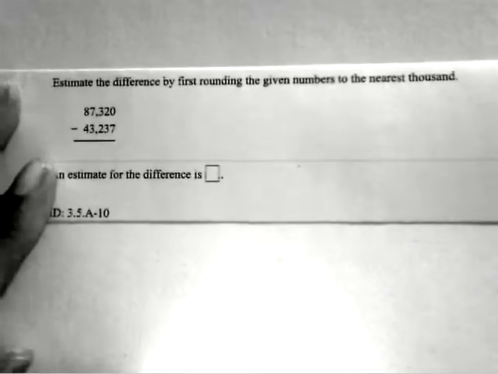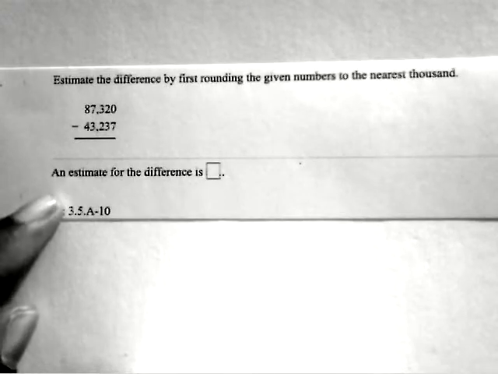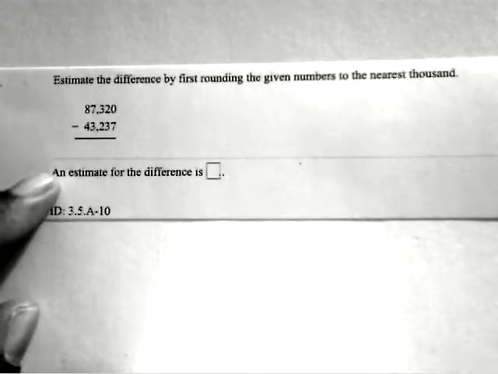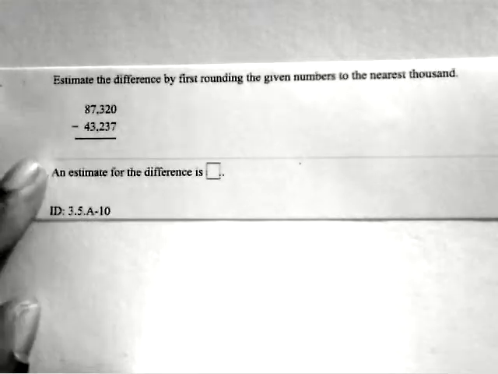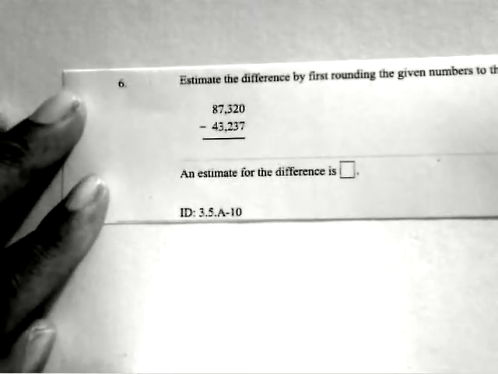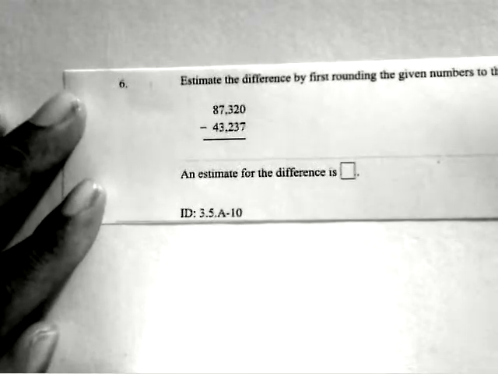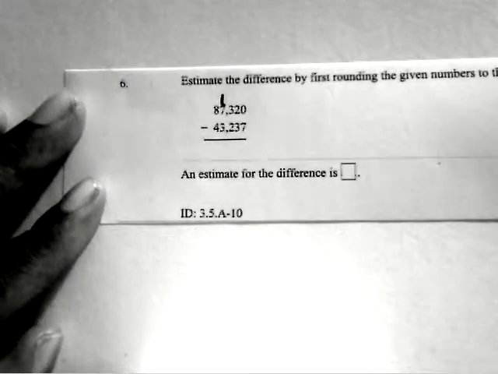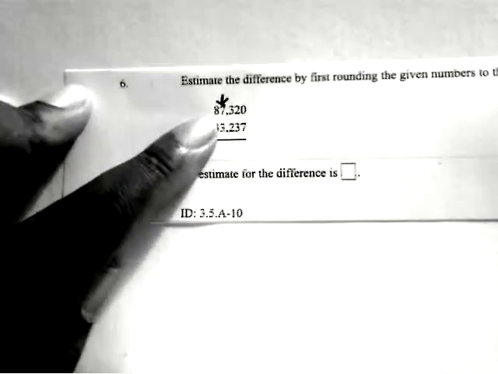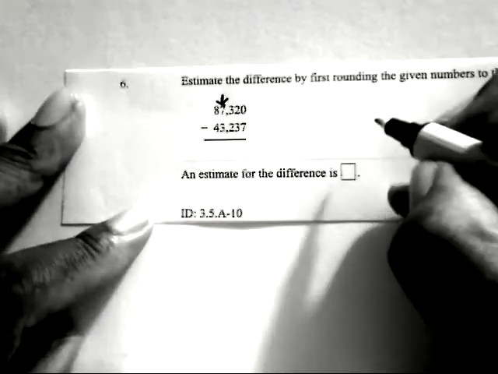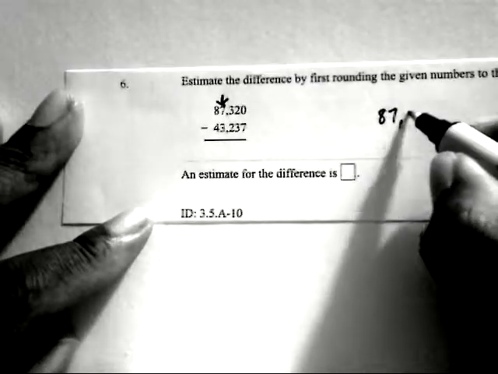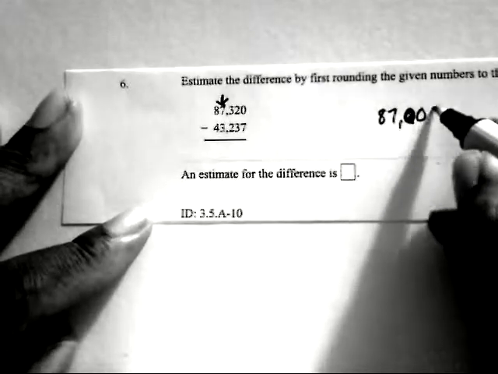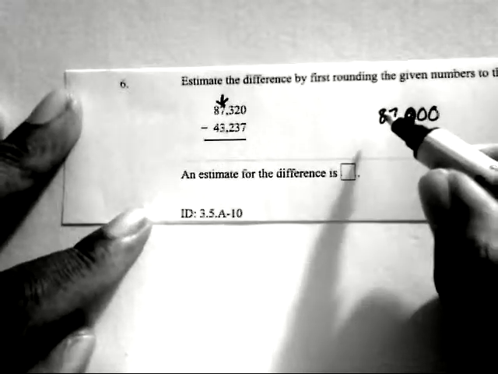Okay, here's another rounding problem. We want to estimate the difference by first rounding the given numbers to the nearest 1,000. So for each number, you're going to be looking at the number that's in the thousands place. So we got 87,320 minus 43,237. So this will be the number that's in the thousands place, which is a 7. Next to it is a 3. It's less than 5, so the 87,320 will be 87,000, with zeros there, just 87,000.